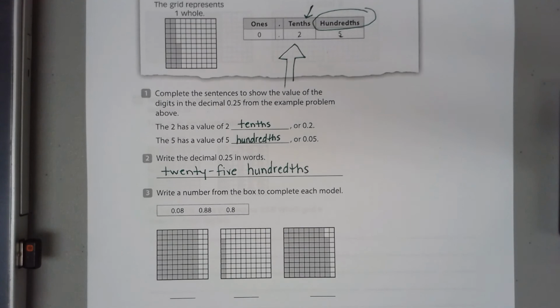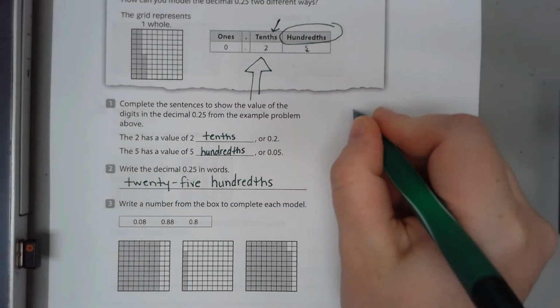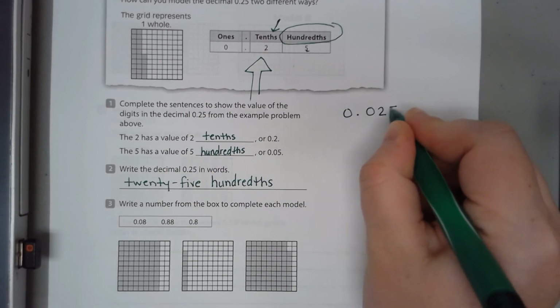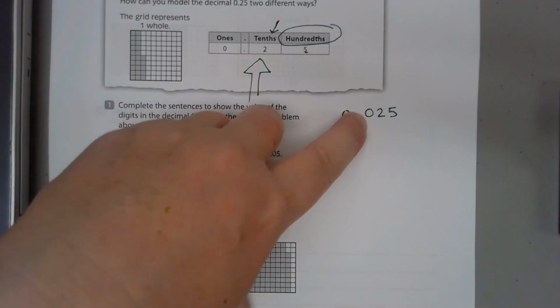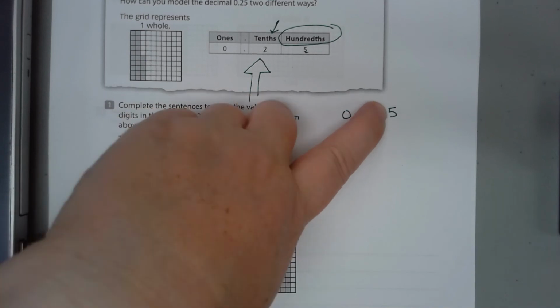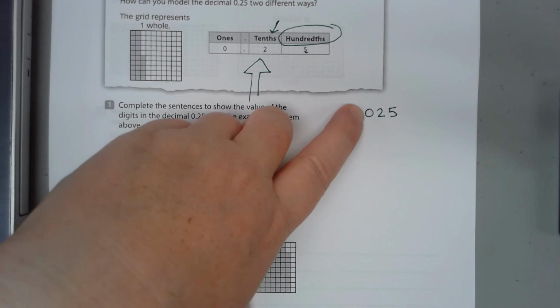Okay, now let's do one more. Let's say the number looked like this. Okay, I'm making it 10 times smaller, or 1/10 of the size. So the 0 is in the tenths place, the 2 is in the tenths place, the 5 is in the, wait, did I say that wrong?